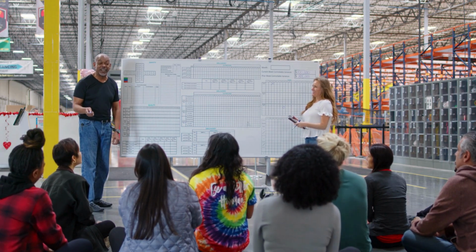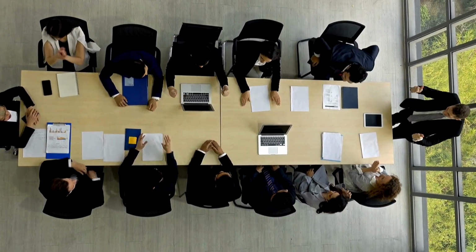Other key outcomes include strategic focus, which is achieved by aligning competencies with strategic objectives, ensuring that all employees work towards common goals, promoting cohesion and collaboration across the organization, as well as effective talent management, which is a result of having a clear understanding of required competencies. This aids in recruitment, performance evaluation, and succession planning, ensuring that the right talent is in place to drive organizational success.